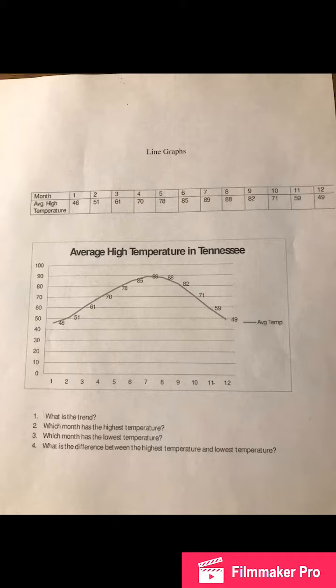Can you tell me the intervals on the graph that you see in front of you? Yes, the graph goes by 10 degrees each interval, and the months go by 1 month each interval.